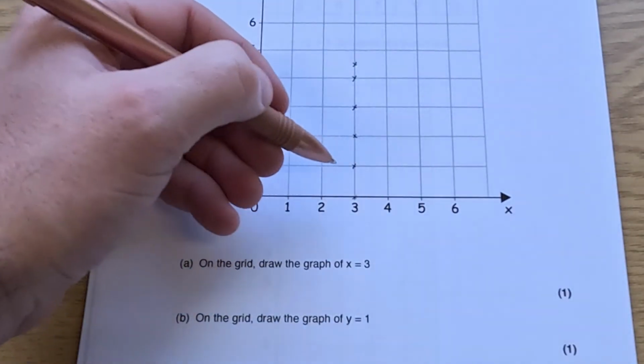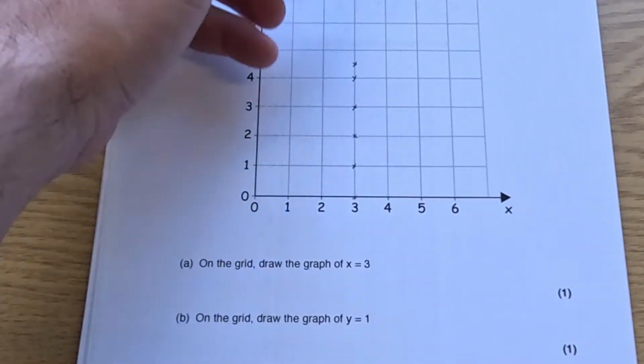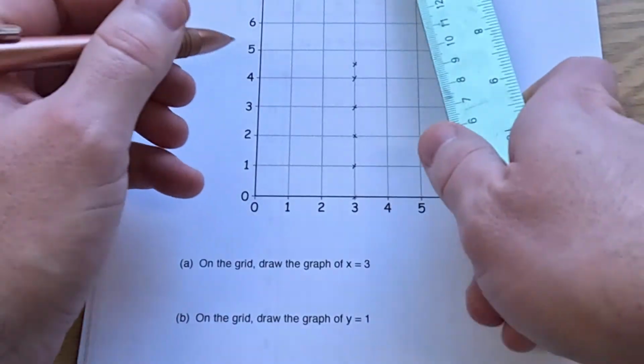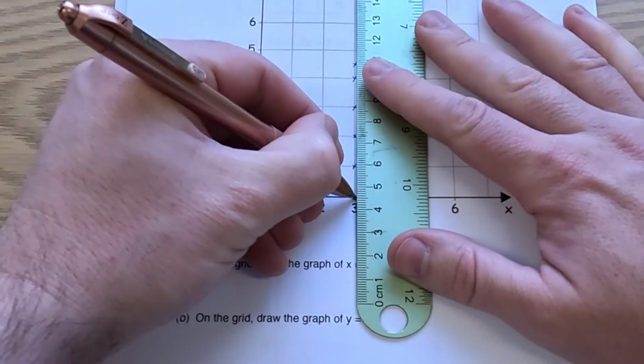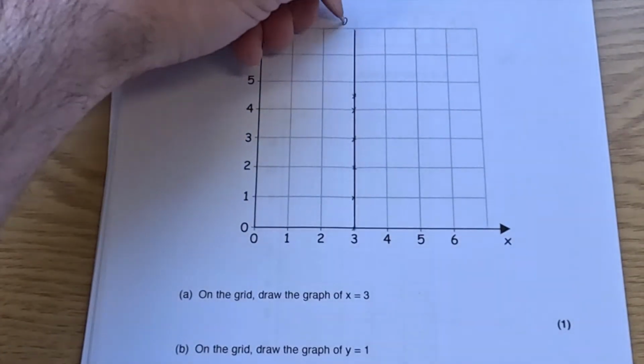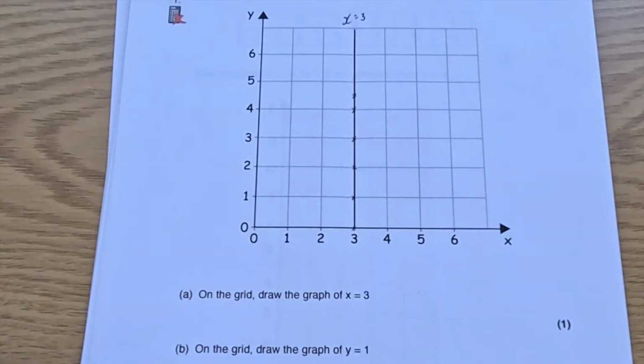All those points form this vertical line. So it'll be a vertical line passing through 3 on the x-axis. That'll be the graph of x equals 3. So let's get a ruler and pencil and draw a nice straight line through those points. It'll look like this. And let's label it, that's x equals 3. And that's it. So we've drawn the graph of x equals 3. That's part A done.